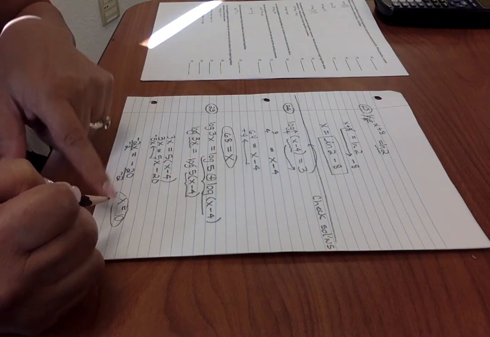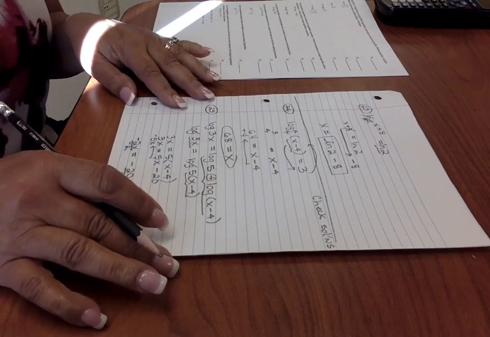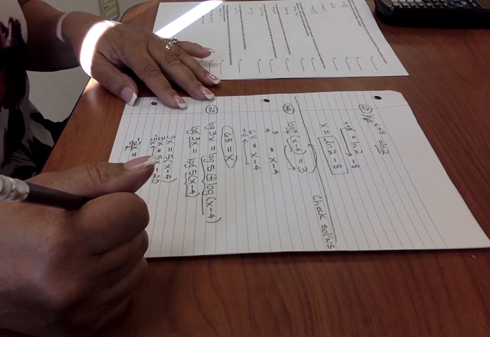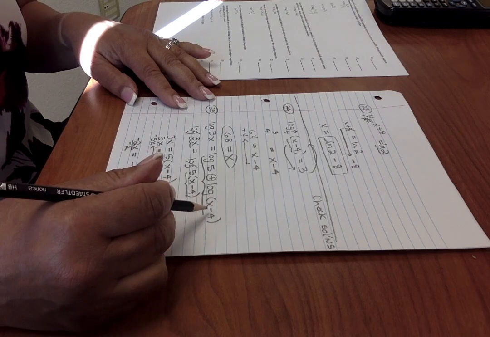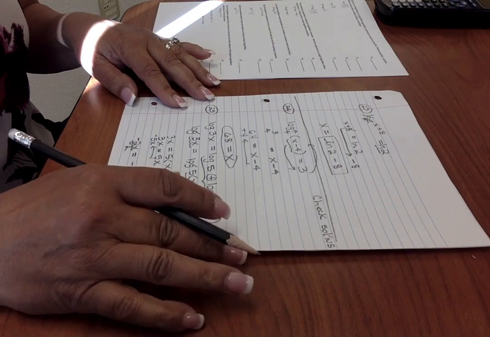When you put it in there, you're good. So this answer is fine. It's the true solution, because if you find an answer that does create negatives or zeros in the argument, you have to throw it out and say no solution.